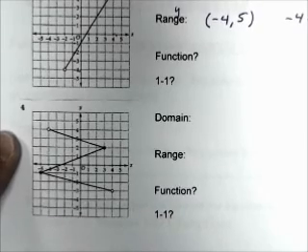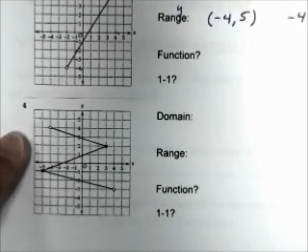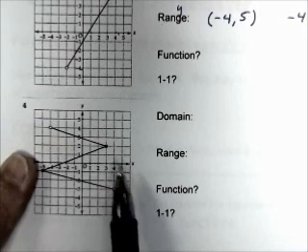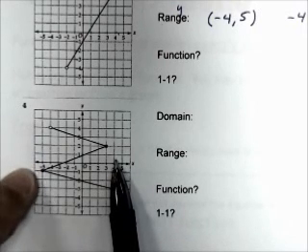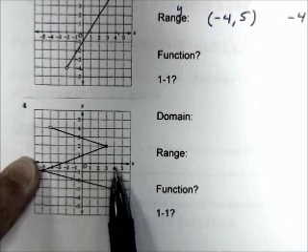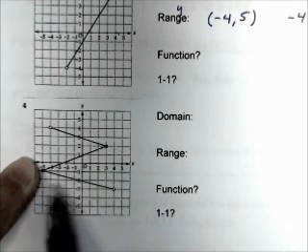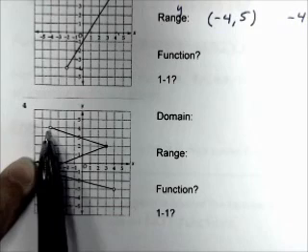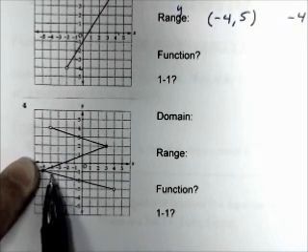Next, number 4, our domain. Leftmost to rightmost. Leftmost point here at -5. Rightmost point here at 4. No holes in between. There is that hole up there, but it's covered over here.